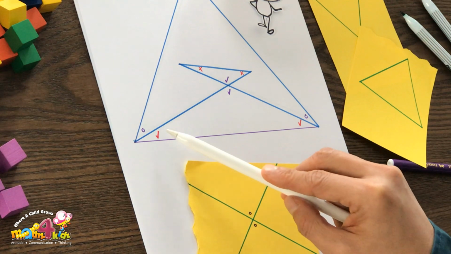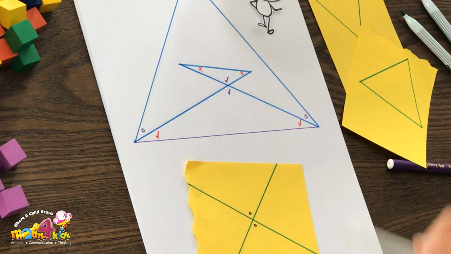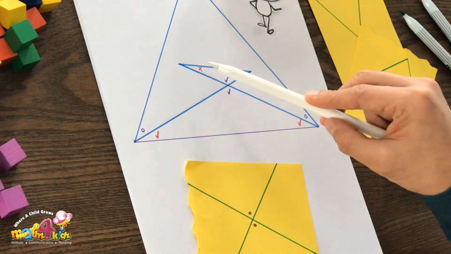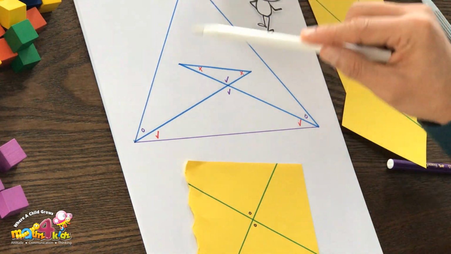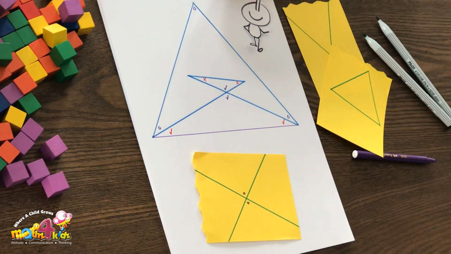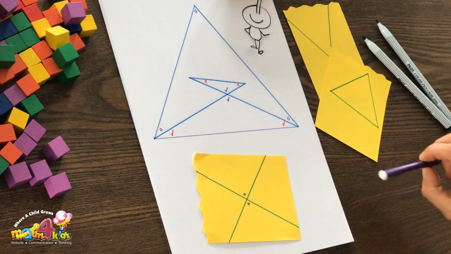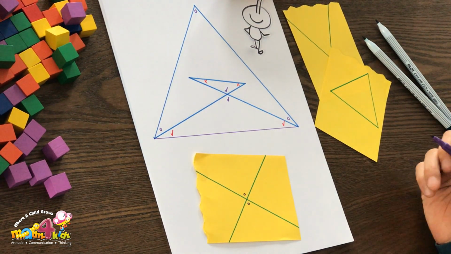So if we can find out what is the total of these two, we have found out what is the total of those two. But how can we find out the total of these two? Remember, we know the values of these angles. We can give them numerical values.